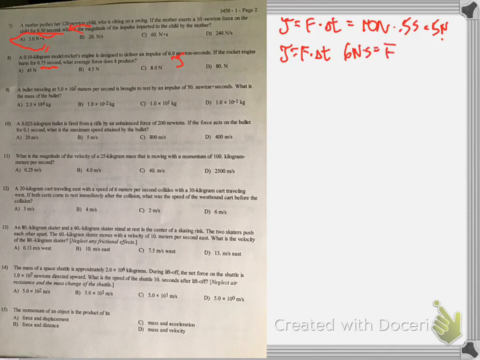The force we don't know, and the time is 0.75 seconds. If you solve for F, it's 6 divided by 3/4, or the same as times 4/3, right? 0.75 is 3/4, so if I divide by 3/4, it's the same as multiplying by 4/3. The answer is 8 newtons.